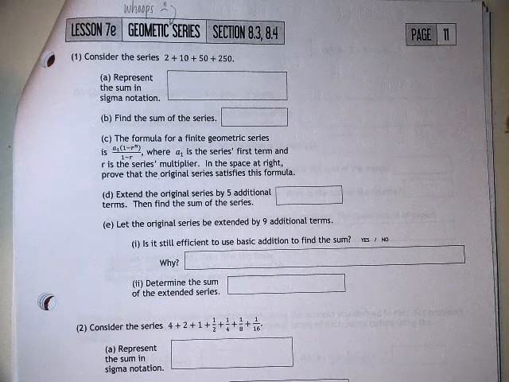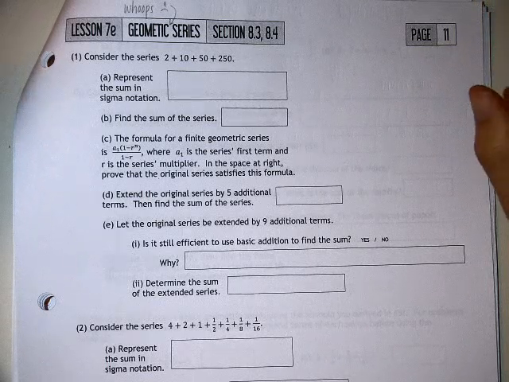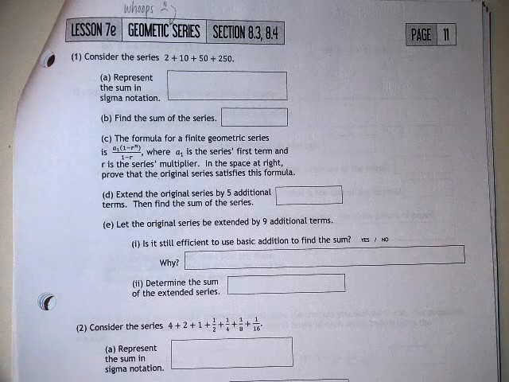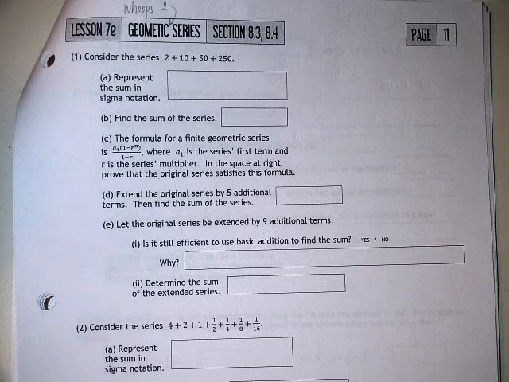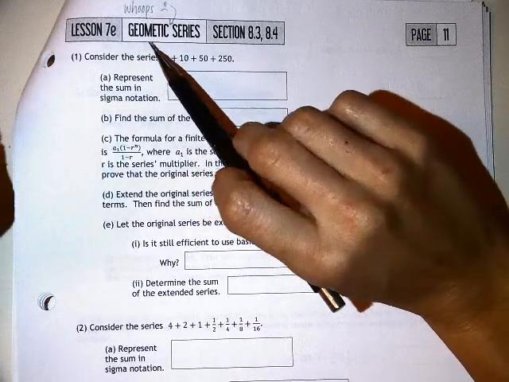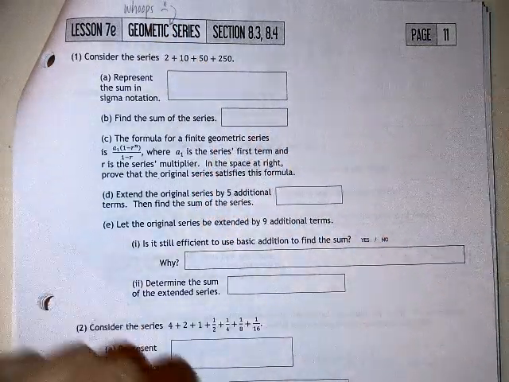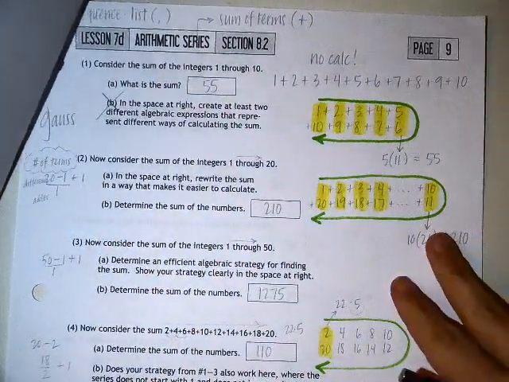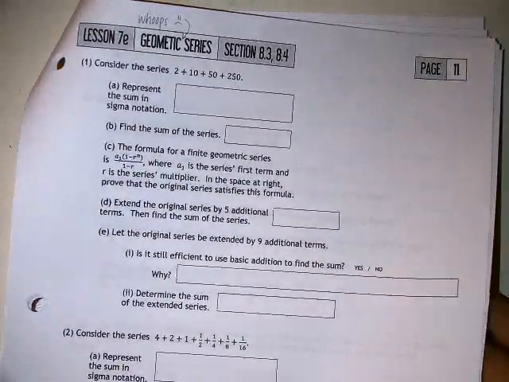Everyone. This series of videos is going to take you through page 11, which is an exploration of geometric series, which has been misspelled at the top of my header, so please don't judge. In pages 9 and 10, you were introduced to a couple of big ideas that are going to continue on page 11.